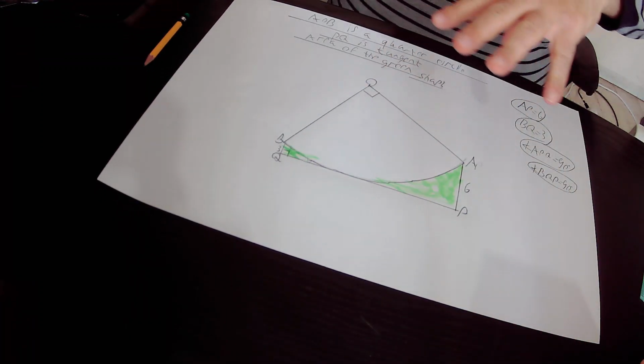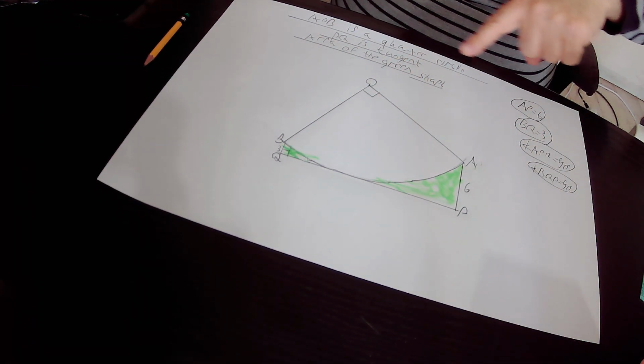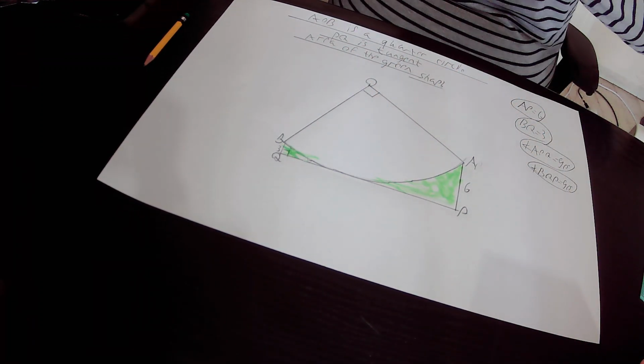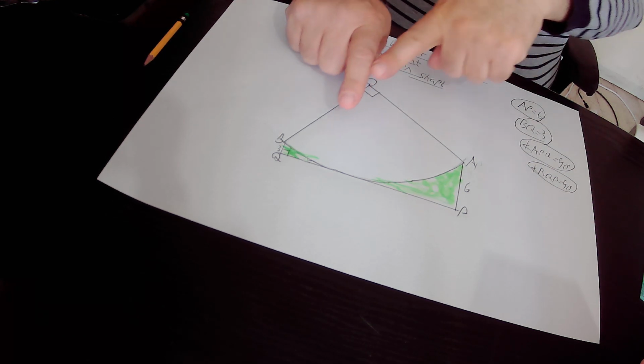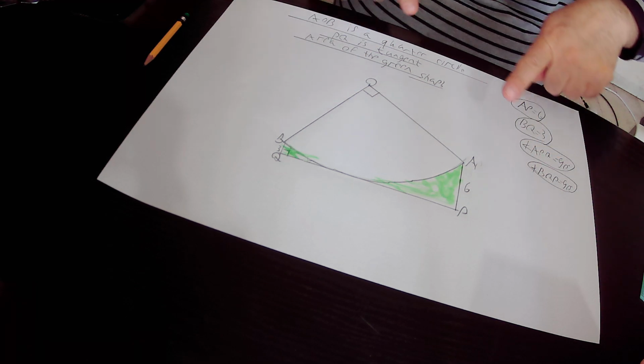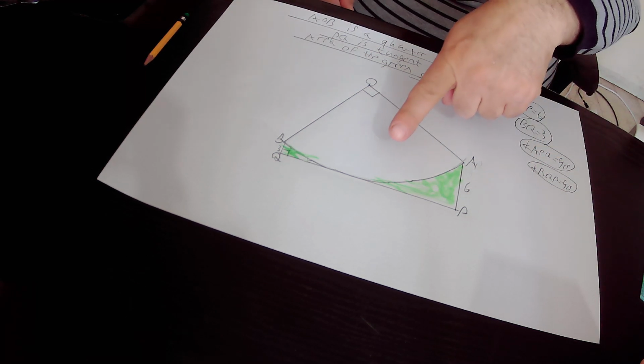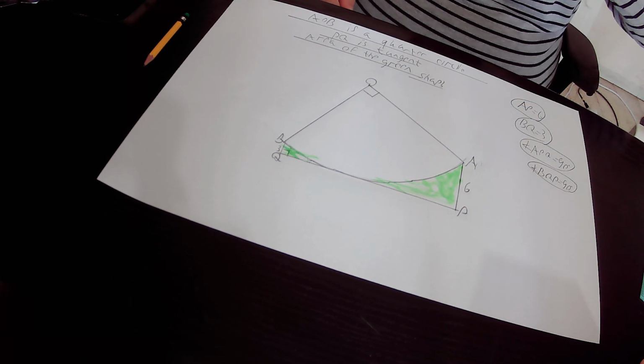And now in this lecture we'll find out the area of the green shape. In the drawing we have a quarter circle. AOB is a quarter circle, and we have also tangent QP that is tangent to this quarter circle here at this point.